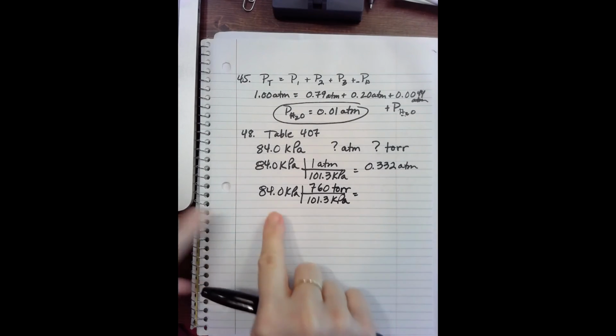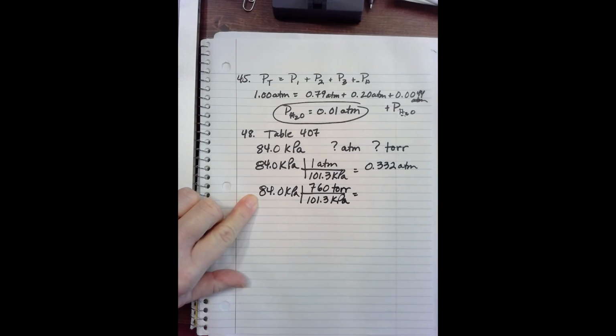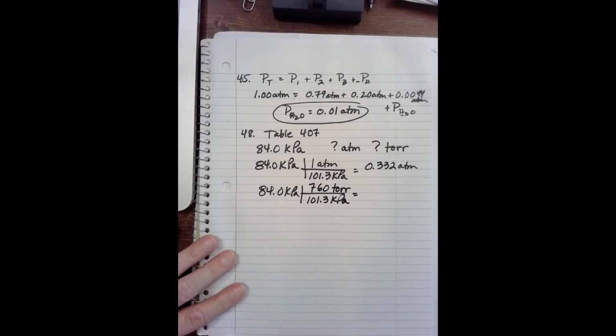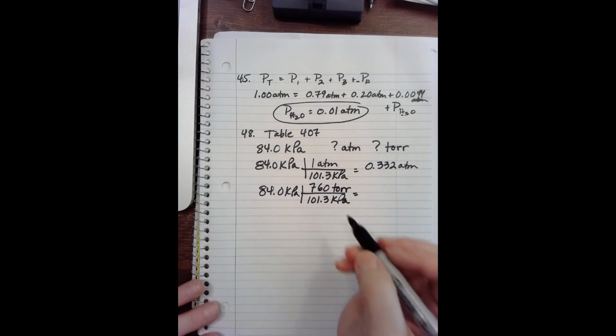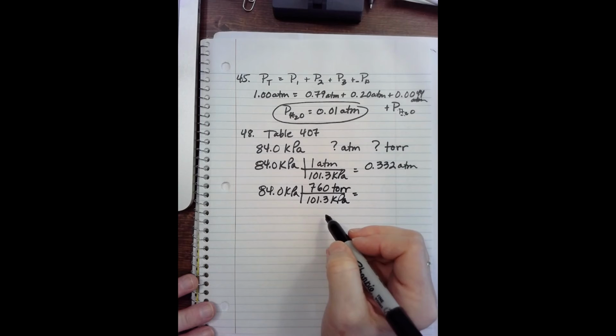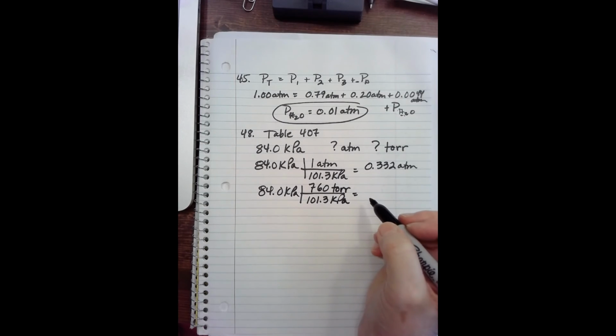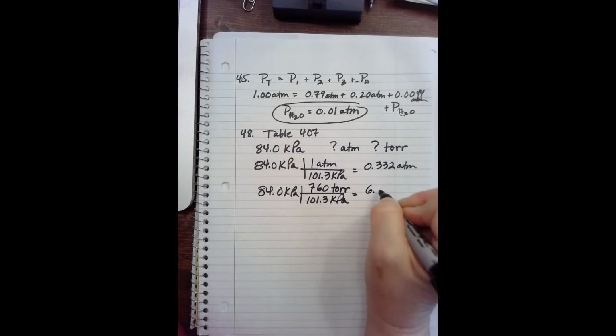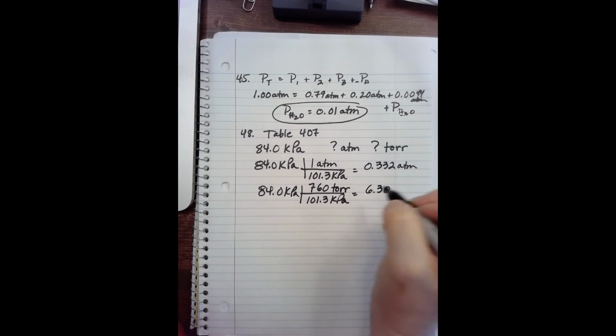So now we will take 84 times 760 divided by 101.3 kPAs, and this will be, if we round it for sig figs, we should get 6.03 times 10 to the 2 torr.